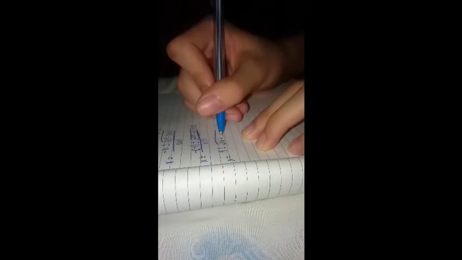I already computed it a while ago, so it's 32. Why? Because negative 4 times 1 is negative 4, times 8, it is negative 32, and over it is 2, because we just multiply the 2 and 1.